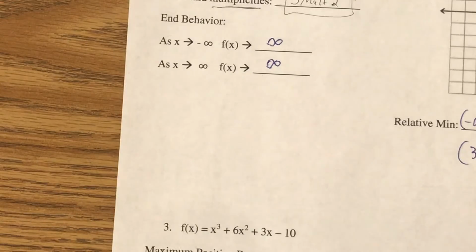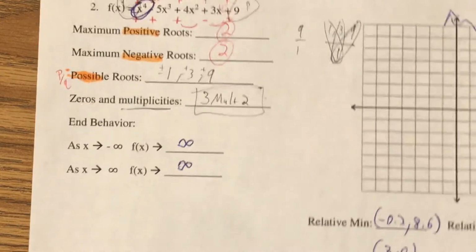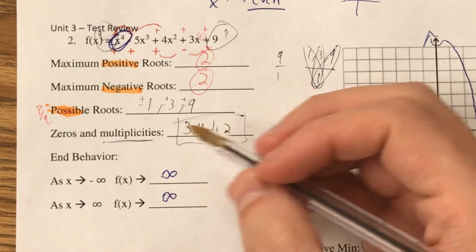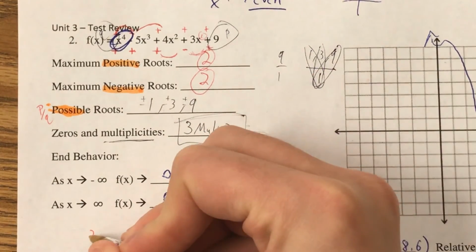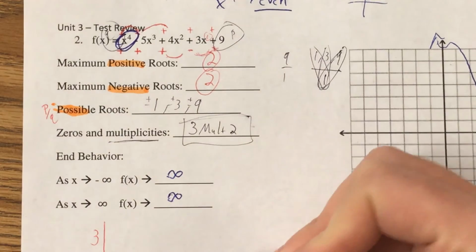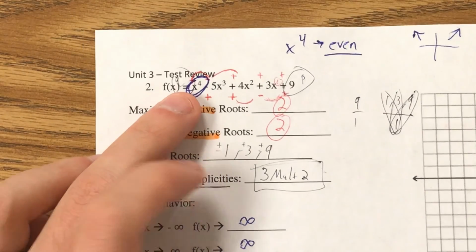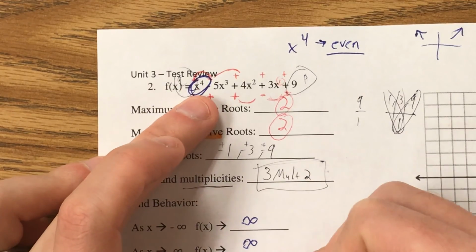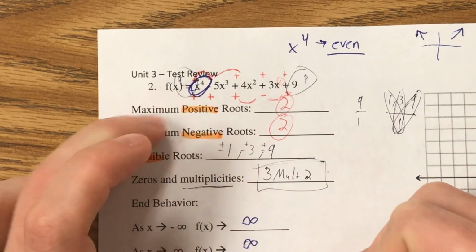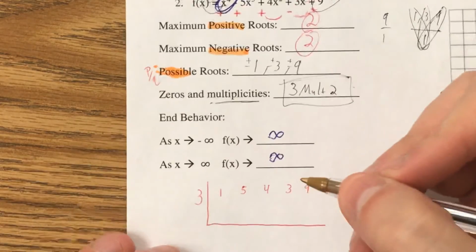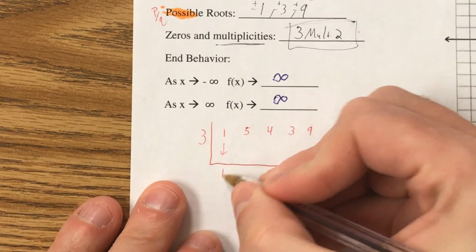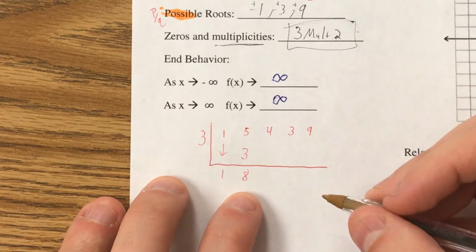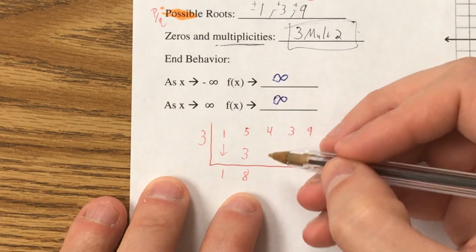Oop, no, I had to do one more thing. My bad. Okay, so there's more solutions. There's more zeros, right? 3 is the only real solution, but you can still find more using synthetic division. If you use synthetic division, 1, 5, 4, 3, 9. And in synthetic division, you drop down the 1, multiply, and add. Multiply.